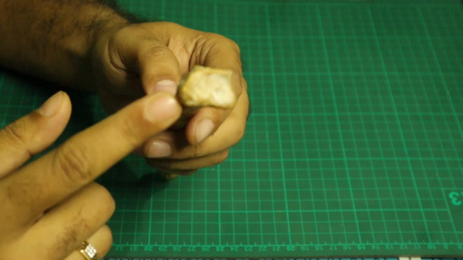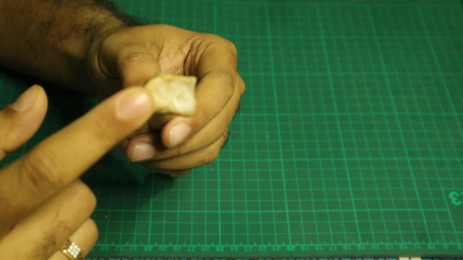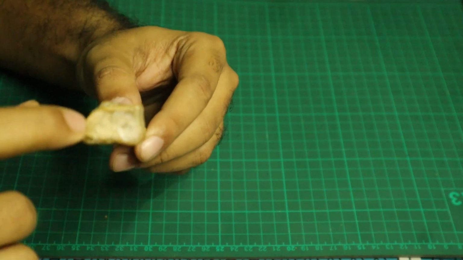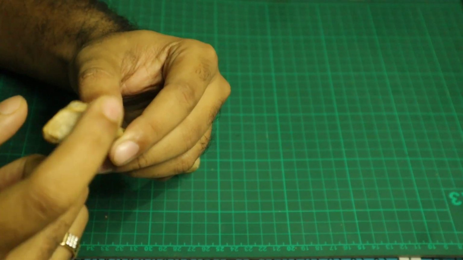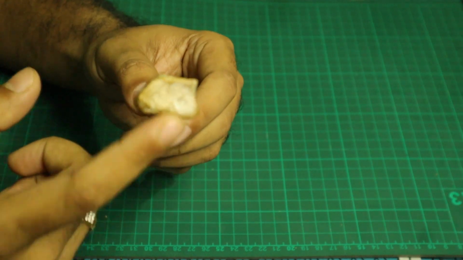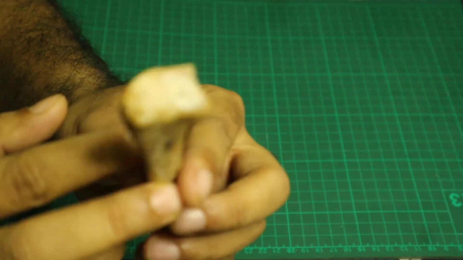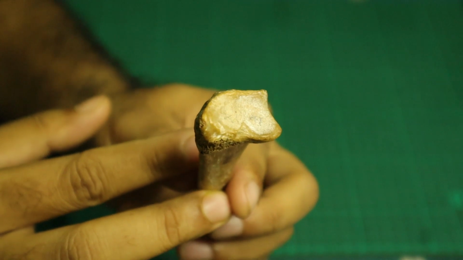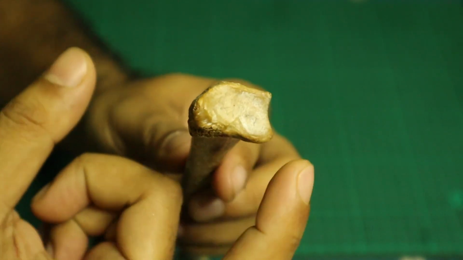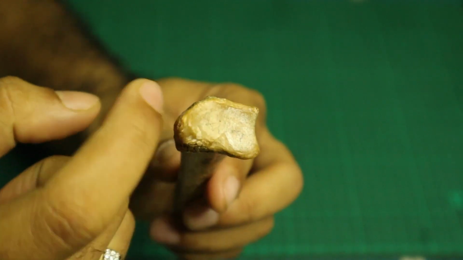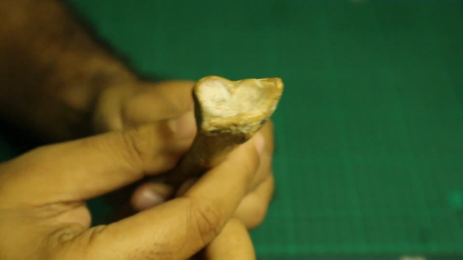This is the inferior surface. The inferior surface bears a triangular area for the scaphoid bone. This is the triangular area which is lateral, and a medial quadrangular area for the lunate bone. This surface takes part in the formation of the wrist joint. This is the medial quadrangular area, and this is the lateral triangular area.